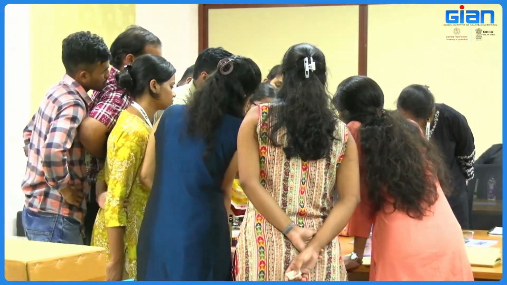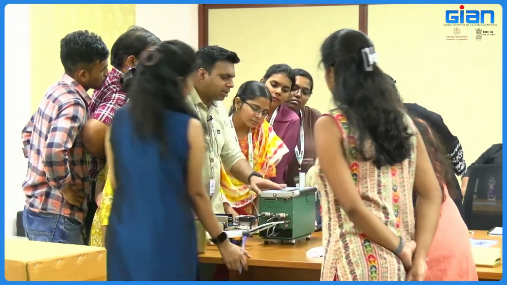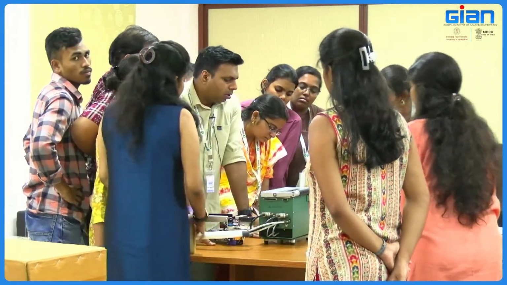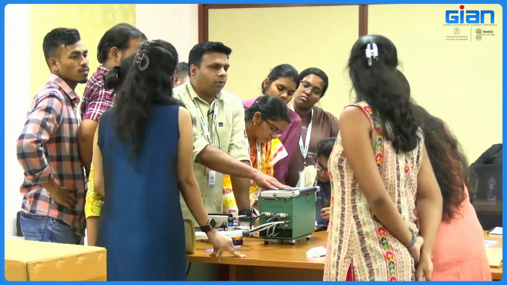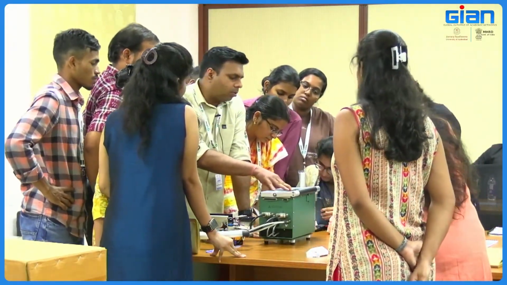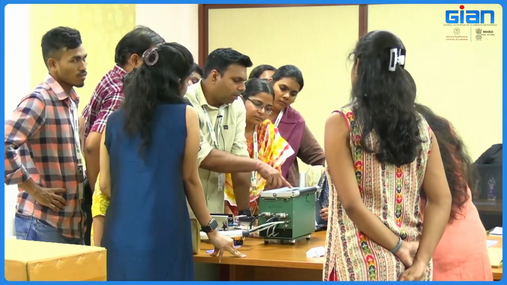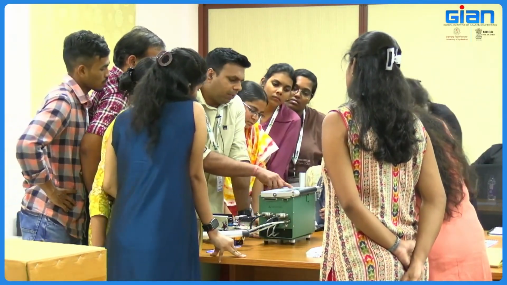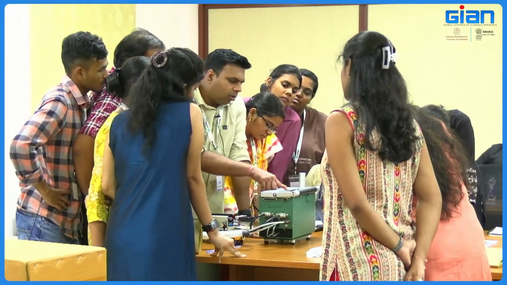Got it? So you just press escape. Once you press escape, it will come back to your main menu. So it's 2.45, so it is not calibrated. So the first thing we have to do is calibrate it again. Press again. Okay. Then menu.